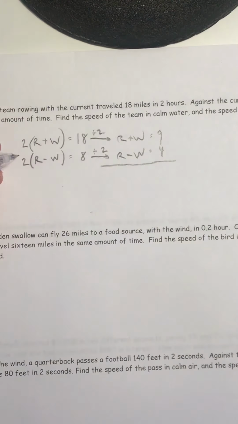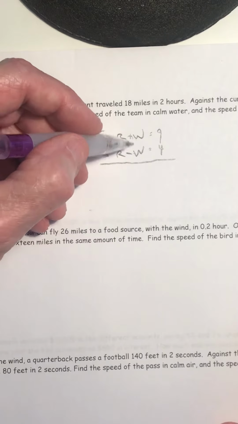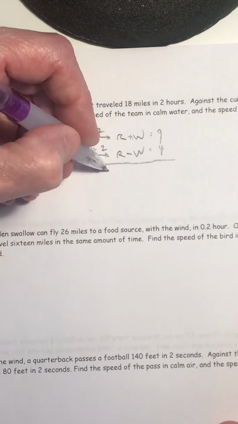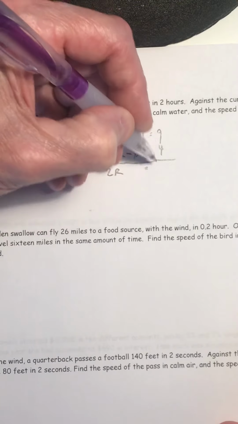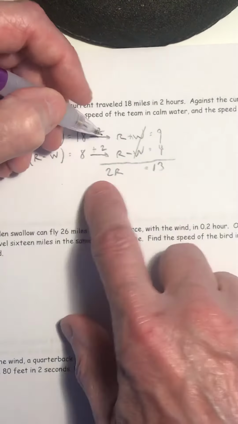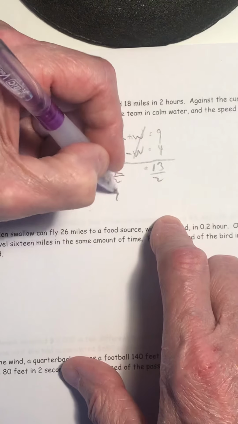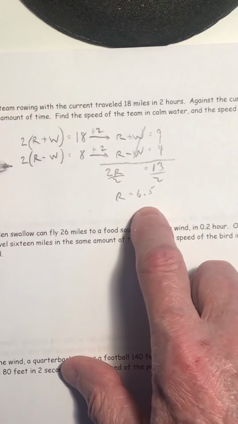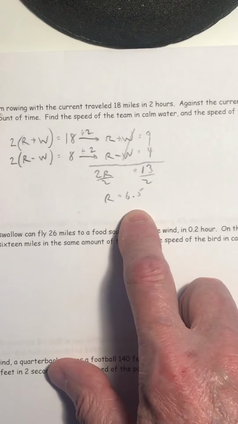And now we are ready to add columns because you see once again we have opposites in the W column. 1R plus 1R makes 2R, W's cancel, equals 13. And divide both sides by 2, and we get 6.5, 6.5 miles an hour. That's the speed of the rowing team.